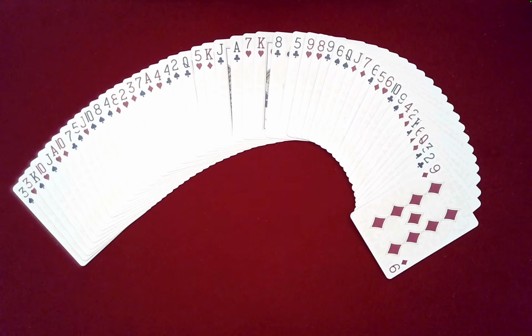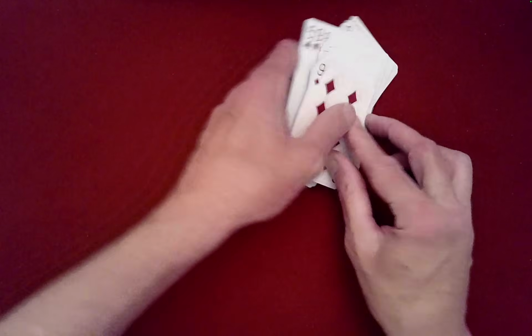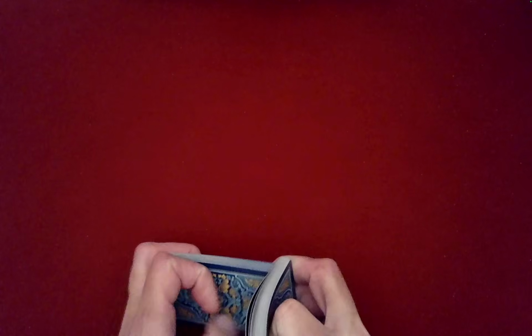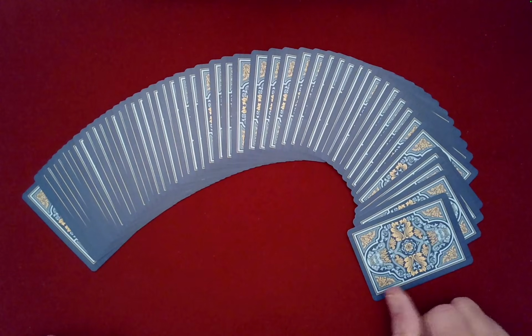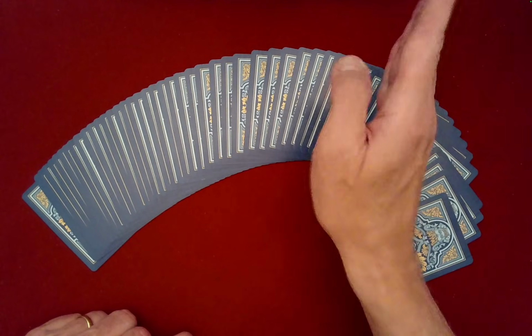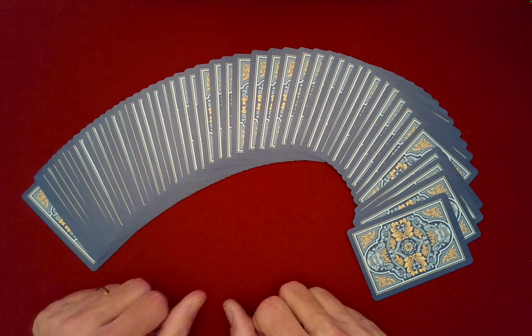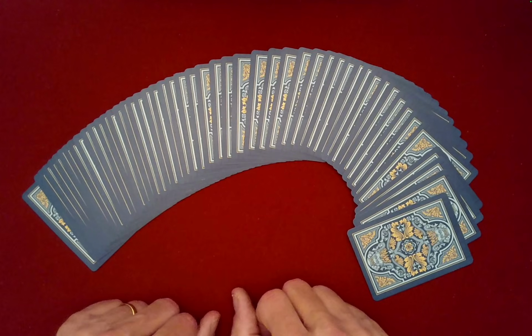Okay, I have a fun effect for my simple card magic playlist. Now for this, you can actually work with a borrowed deck, okay? So there's no setup whatsoever for this effect, okay? Now I'm going to assume I have two spectators here, spectator A and spectator B, and we're going to have each of them randomly choose a card, okay?